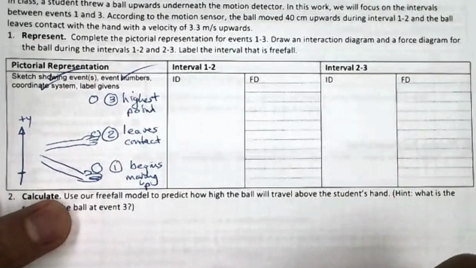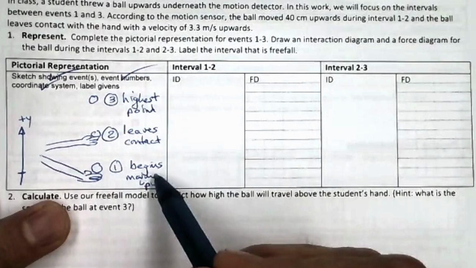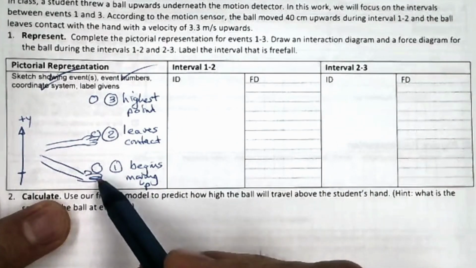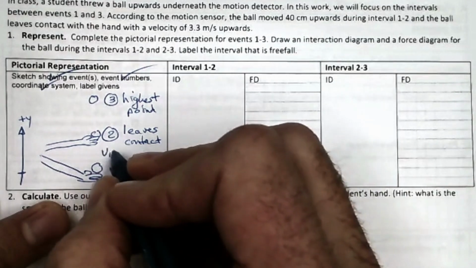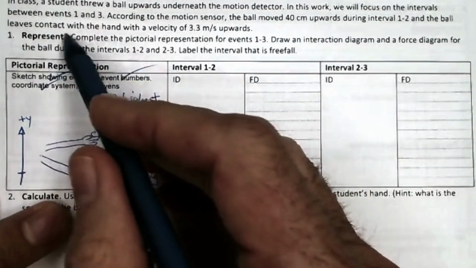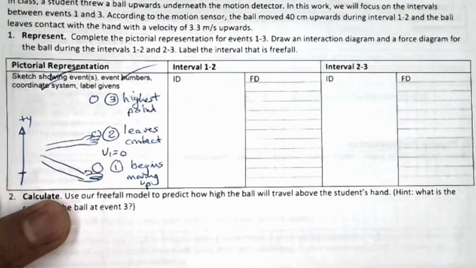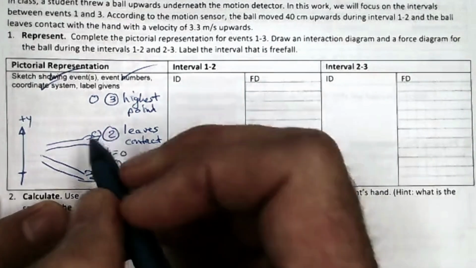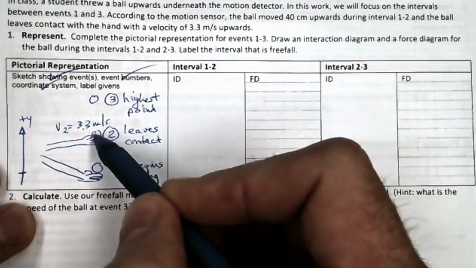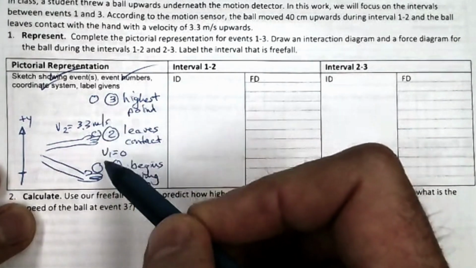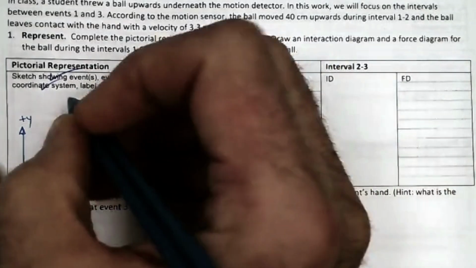Labeling the givens is really helpful for building our understanding of this situation. At event 1, the ball begins moving upwards, and so that means its velocity at this moment in time is equal to 0. We're told that when the ball leaves contact with the hand, it has a velocity of 3.3 meters per second upwards. That'll be v2. When the ball reaches its highest point, it's been slowing down during this interval from 2 to 3, so that at event 3, its velocity is now equal to 0.